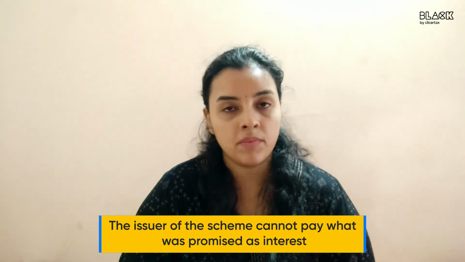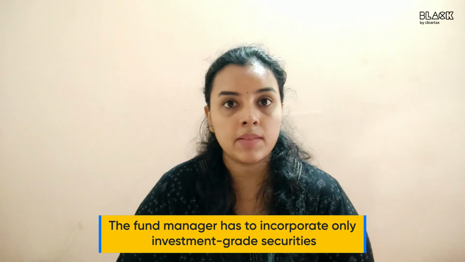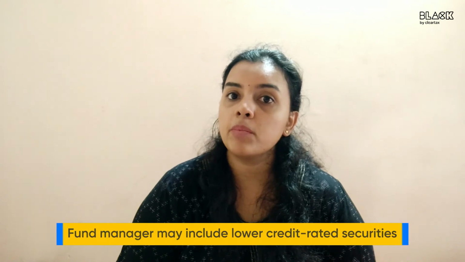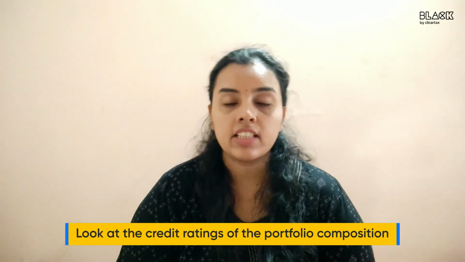Fifth, credit risk. Credit risk means that the issuer of the scheme cannot pay what was promised as interest. Usually, agencies which handle investments are rated by rating agencies on these criteria. So, a person will always see that a firm with a high rating will pay less and vice versa. Mutual funds, particularly debt funds, also suffer from credit risk. In debt funds, the fund manager has to incorporate only investment-grade securities. But sometimes it might happen that to earn higher returns, the fund manager may include lower credit-rated securities. This would increase the credit risk of the portfolio. Before investing in a debt fund, look at the credit ratings of the portfolio composition.